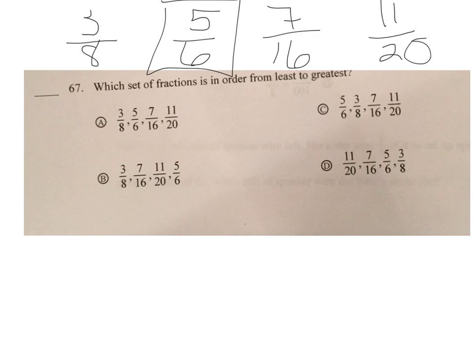And if that's the greatest, because if I look at the rest, 3/8 is close to half, 7/16 is close to a half, and 11/20 is close to half. And the reason I know this is because I take the denominator and I half it. So 4, 3 is close to that 4, 8, 7 is close to that 8, and 10, 11 is close to that 10. So that allows me to see that 5/6 is the biggest. And since that's the greatest, I can just say, oh, well, B, without calculating the rest.